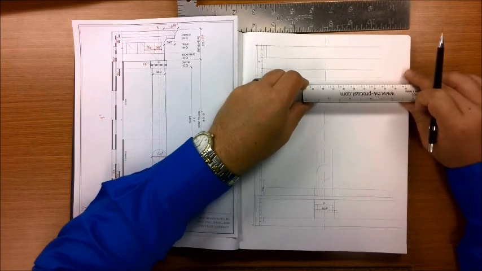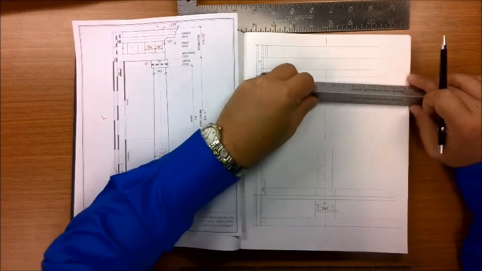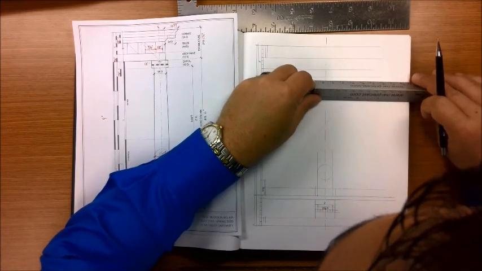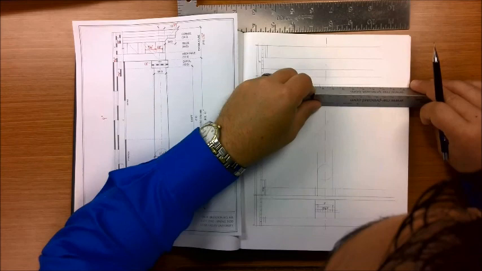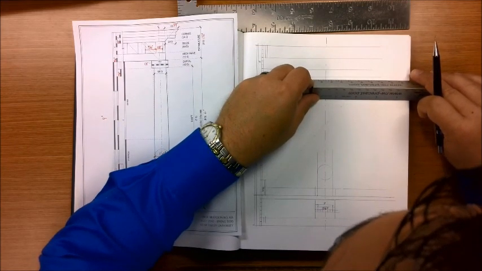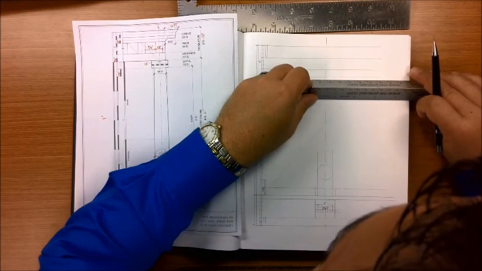Okay, so right above that though, I need to create 7/6D. So to do that, just as I did down here, instead of 2.5, I'm going to go to 3.5.